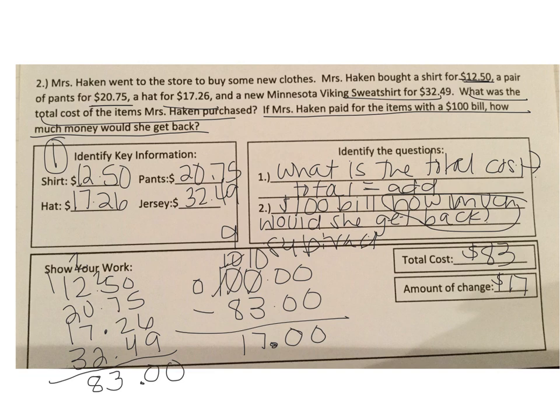Okay, so now I have to write a sentence that answers both questions. Okay, so I could write it something like this.